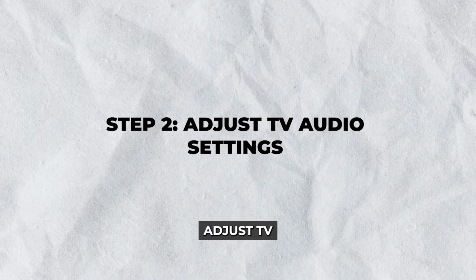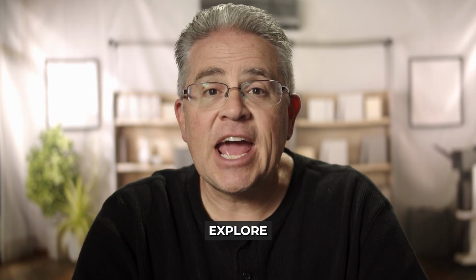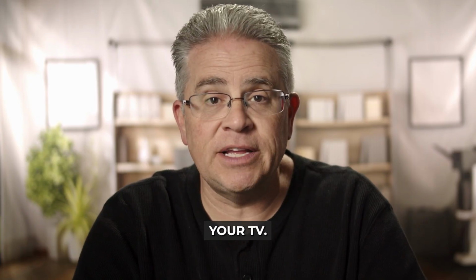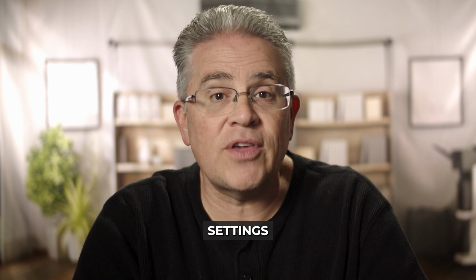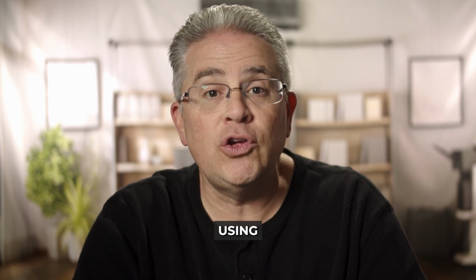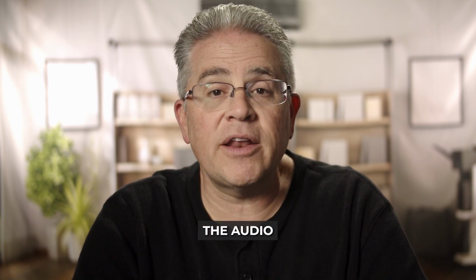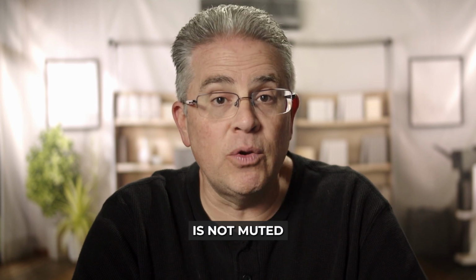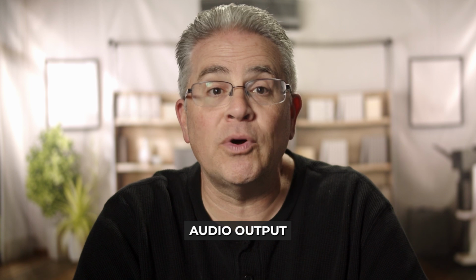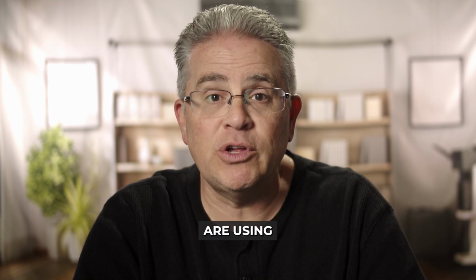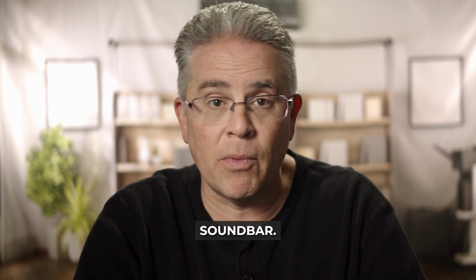Step 2. Adjust TV audio setting. Next, explore the audio settings on your TV. Start by navigating to the settings menu on your Google TV using the remote control. Within the audio settings, ensure the sound is not muted and the volume is turned up. Also, check if the correct audio output is selected, especially if you are using external speakers or a soundbar. Switching between different audio output modes can sometimes restore the sound.